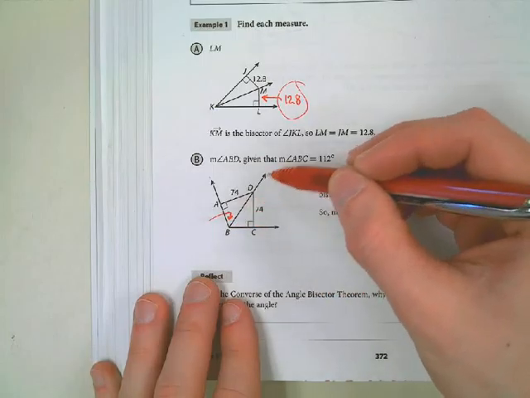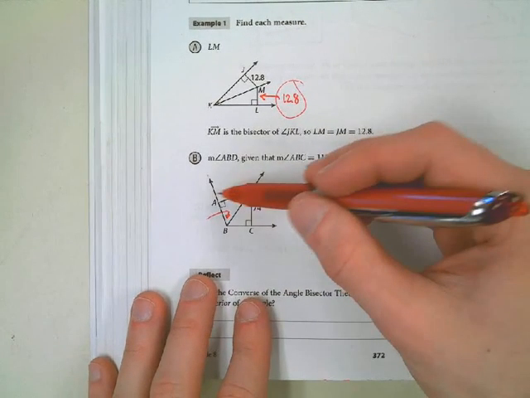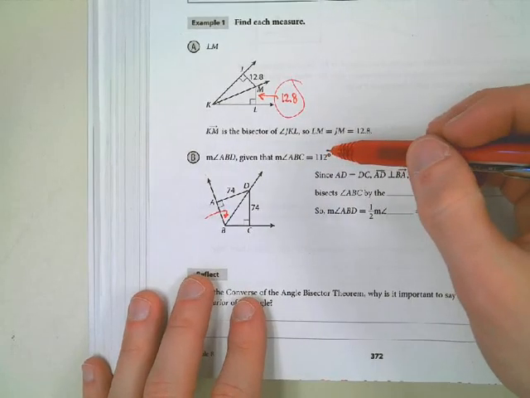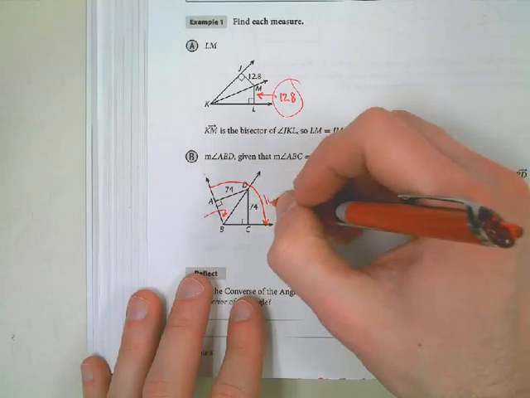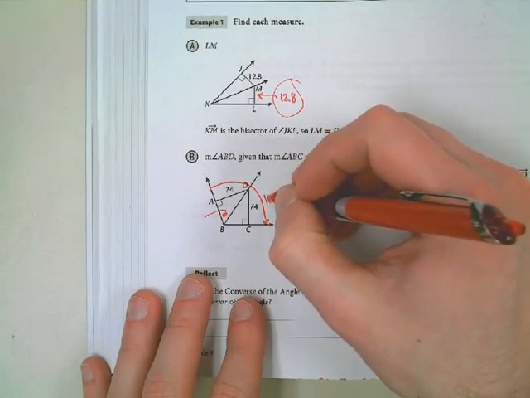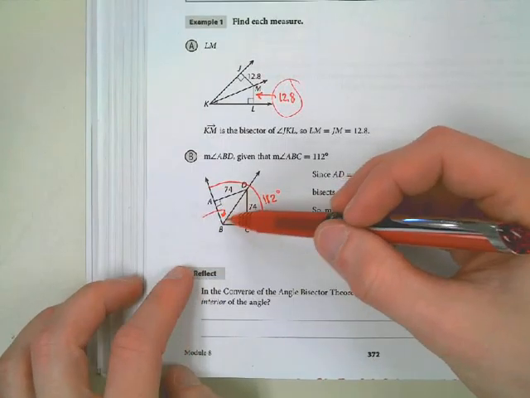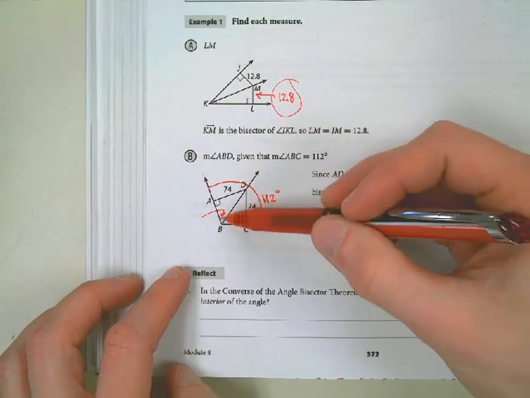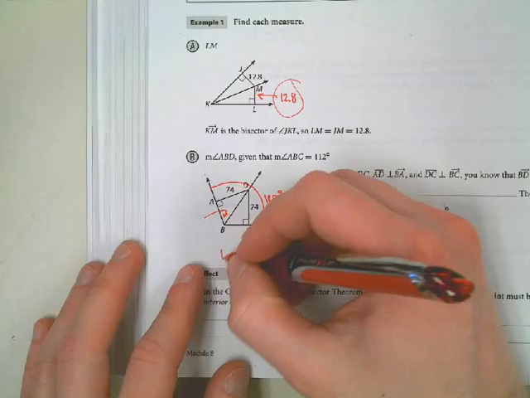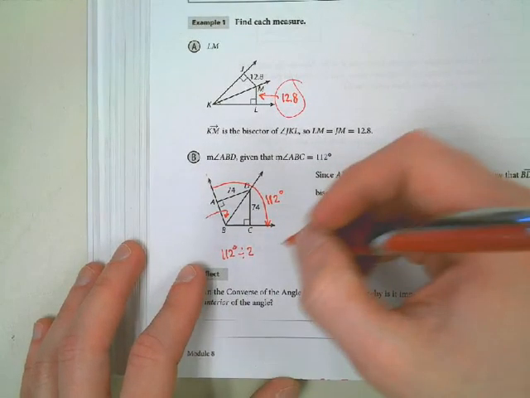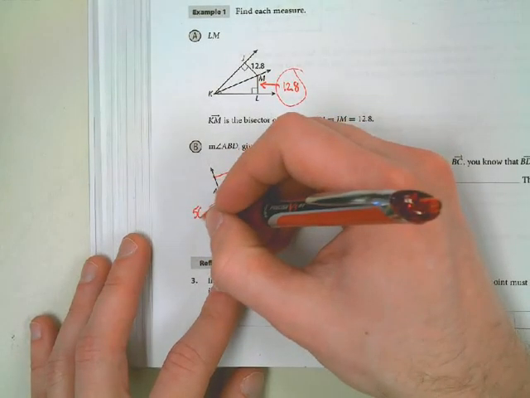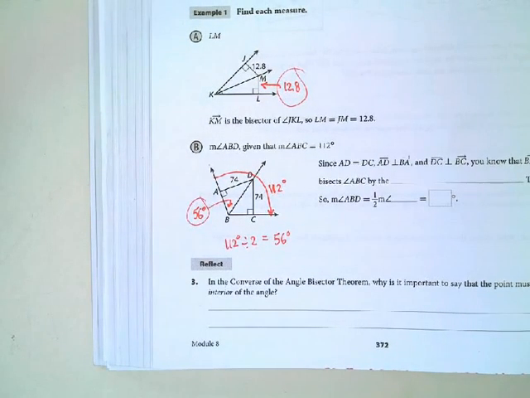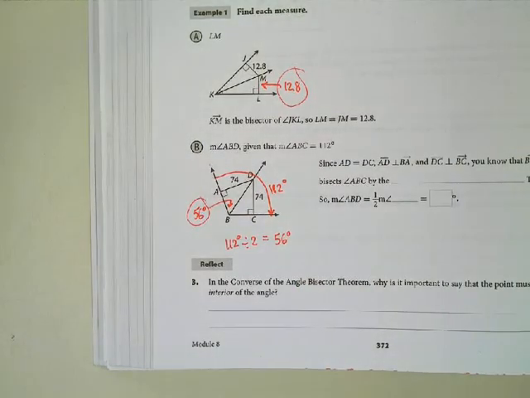We're told that angle ABC is 112 degrees. So the whole big angle here is 112 degrees. How can we figure out the measure of this part of that big 112 degree angle? Yeah, it's divided by 2. So it's 112 divided by 2, which is 56 degrees. It's just half of the big angle because that's an angle bisector. Pretty straightforward.